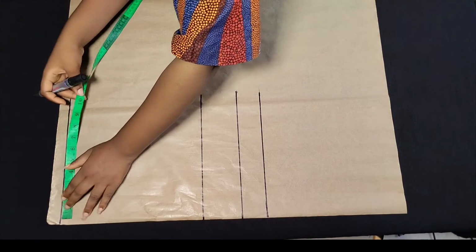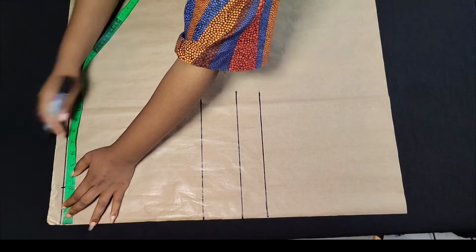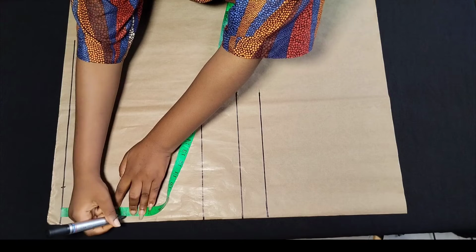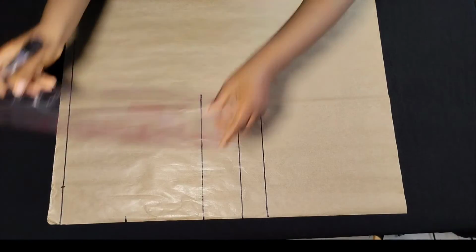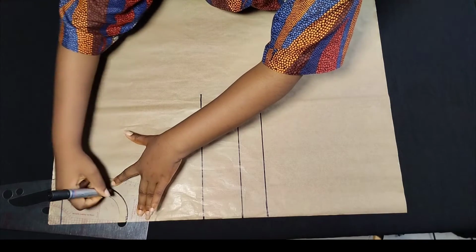The next thing I'm going to do is come to my shoulder line and mark my neck width measurement. I'm using 3 inches, and for my neck depth I will mark 5 inches. Go ahead and use whatever measurement you want to use, and I'll connect it using my curved ruler like this.